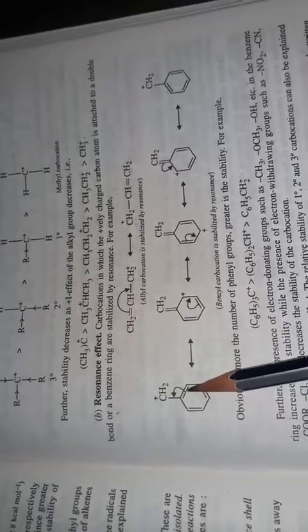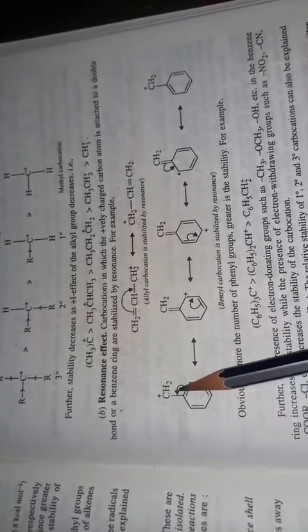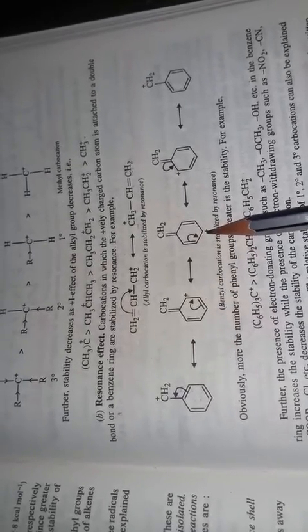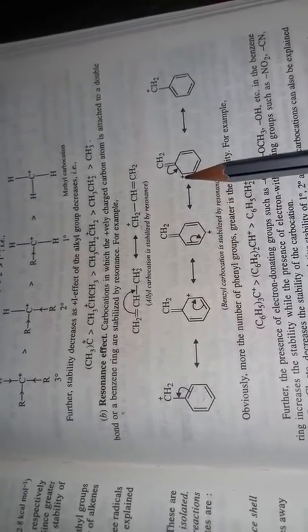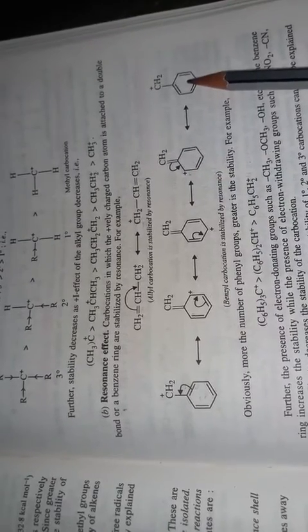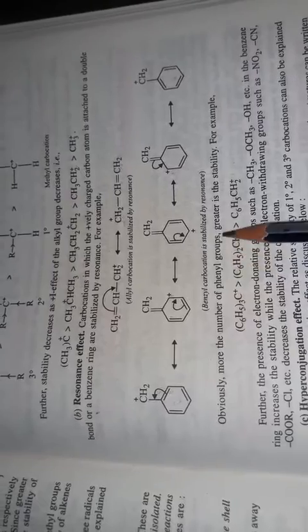Similarly, in the same pattern, the double bond cleaves and moves from this side, and the positive charge is acquired at the ortho position, then the para position, and then it moves again from the ortho position and obtains its original position. So the more phenyl groups there are, the greater the stability. This is a phenyl group, C6H5.